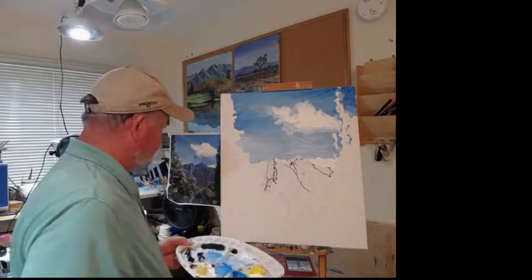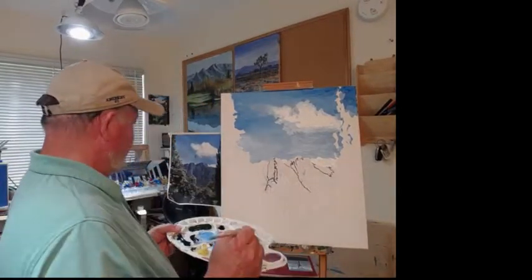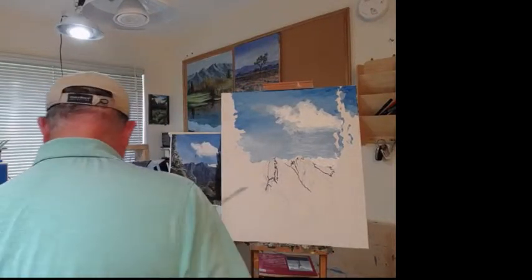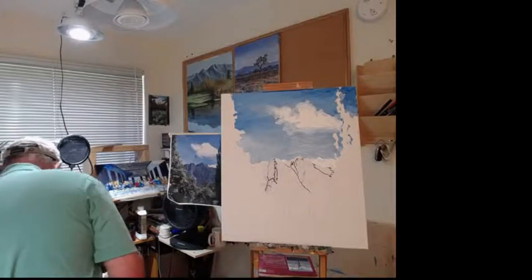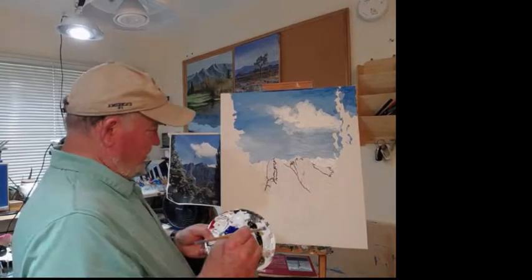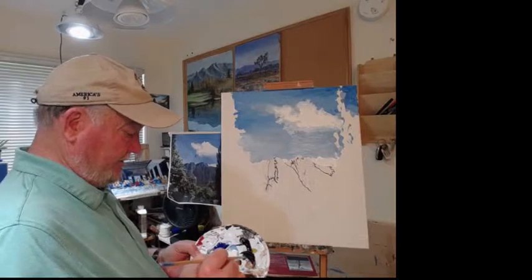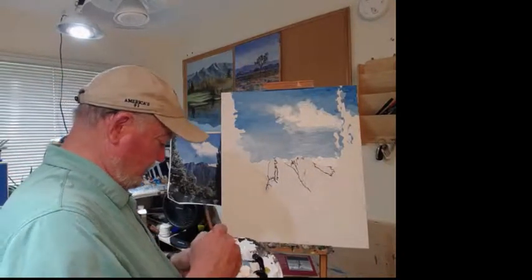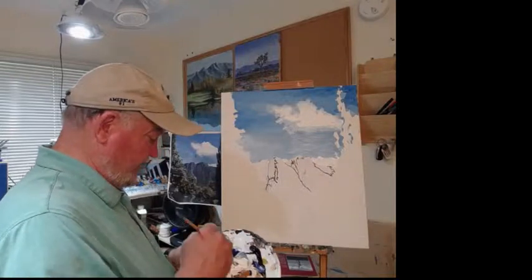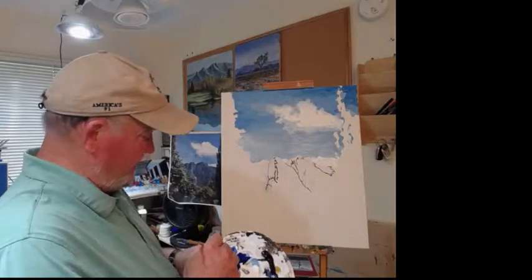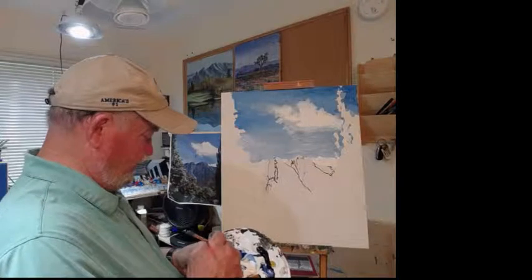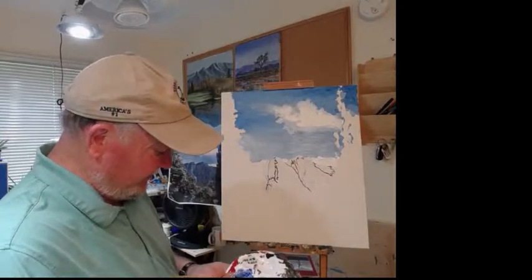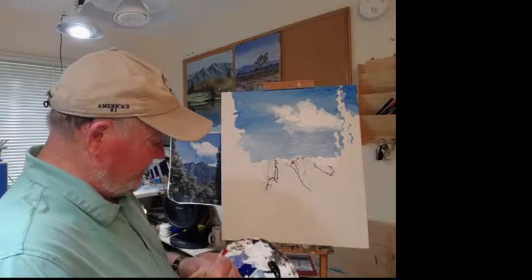Okay. What I'm going to do first is get the lights and darks established with the palette here. Start off with some of the darker areas. They're going to be a mixture, I think, of ultramarine blue, Payne's gray, and white. Sounds awesome, huh? Yeah, I'm going to do that right now.